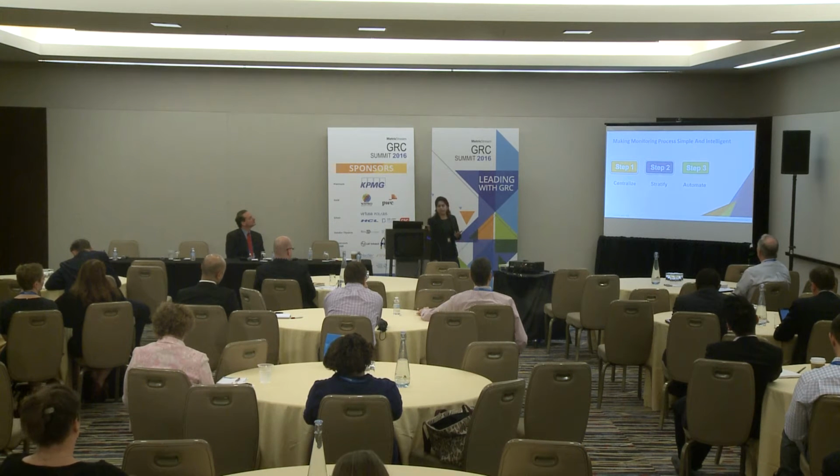So this methodology, what we can think of is a kind of a simple approach to make this ongoing monitoring very simple to use and yet very intelligent. So we will look at the 4 steps. First is to centralize, second is to stratify, third is to automate, and fourth is to predict. In the session, we will talk about each of these steps in detail and how we can achieve them for the organization which wants to start from scratch with vendor risk management.